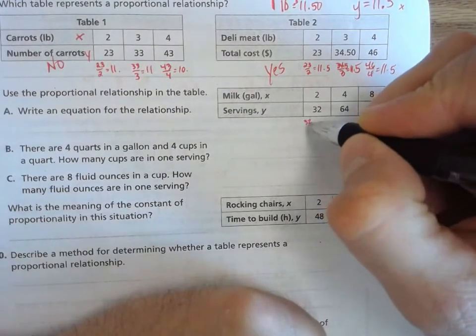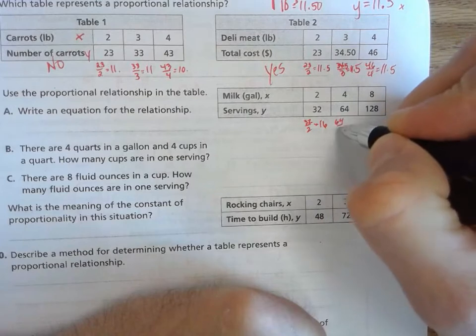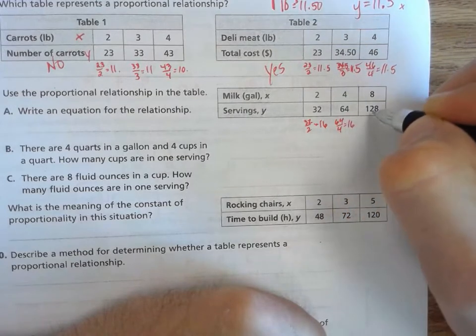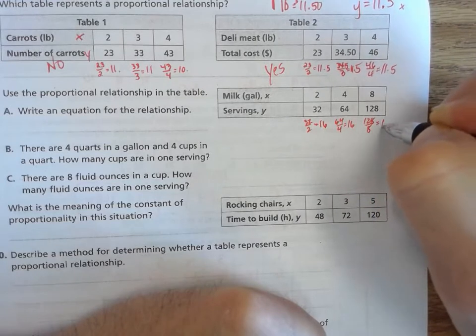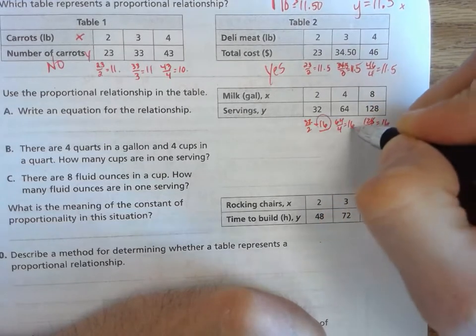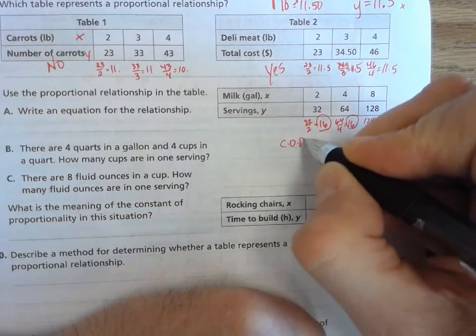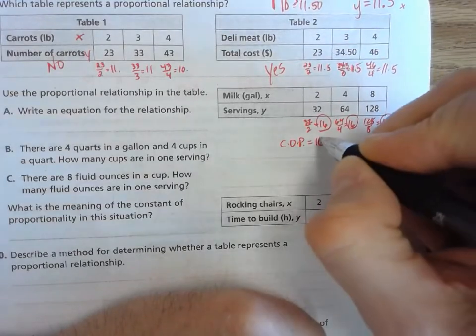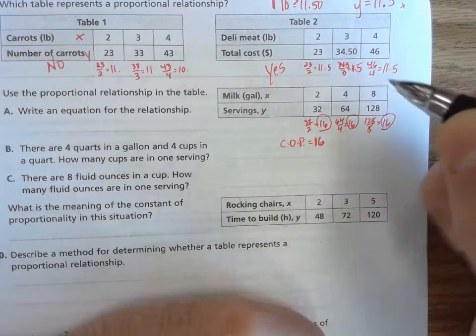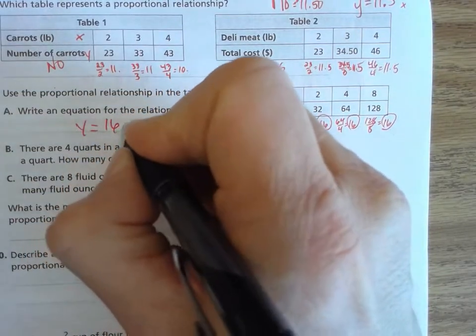Alright, then we come down here to the one about the milks and the servings. 32 divided by 2 is 16. 64 divided by 4 is 16. 128 divided by 8, also 16. So you can see the COP, or the unit rate, is 16. So what is the equation you're going to write for this? Well, that would be y equals 16x.